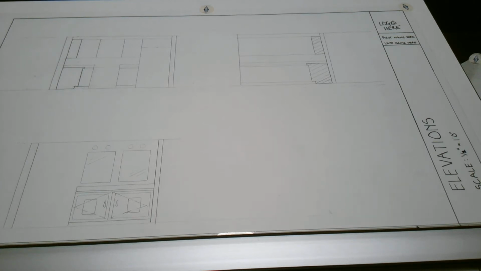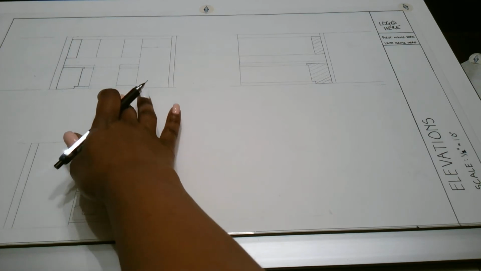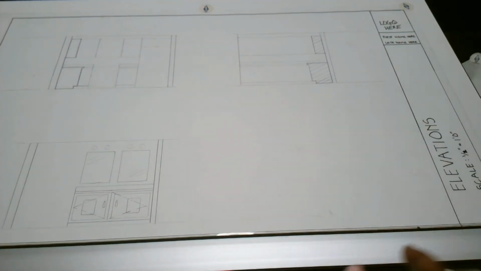But before we talk about those dimensionings, let's talk about labeling and titling each drawing. Every elevation should have its own title. And then also you want to be placing the scale underneath your drawings as well. So what I have is my south kitchen wall and my east kitchen wall.